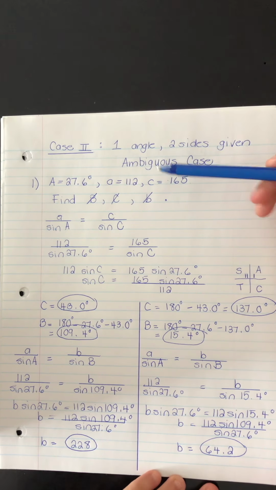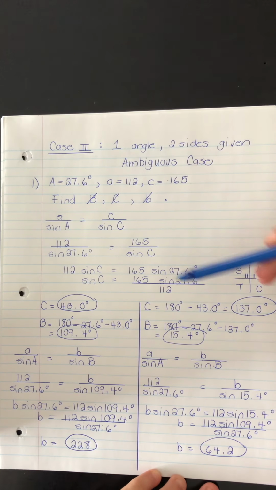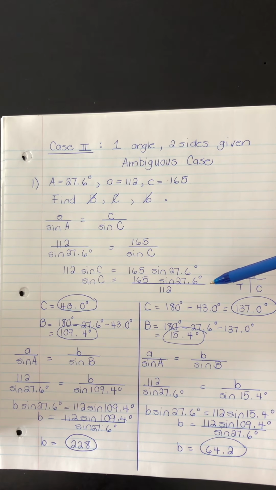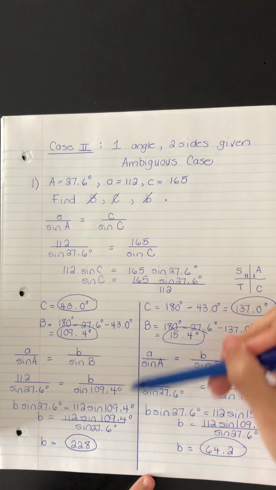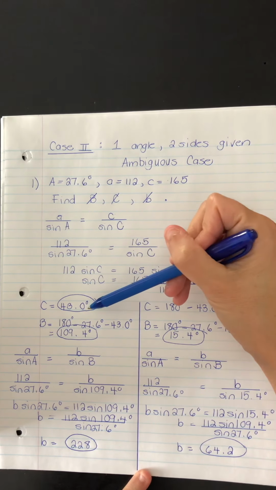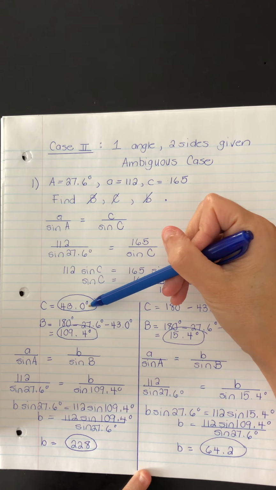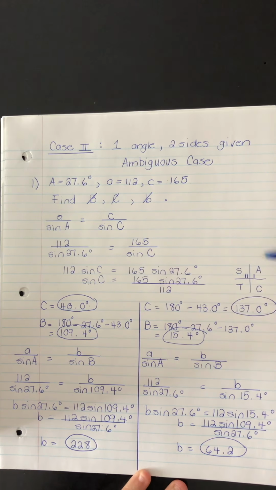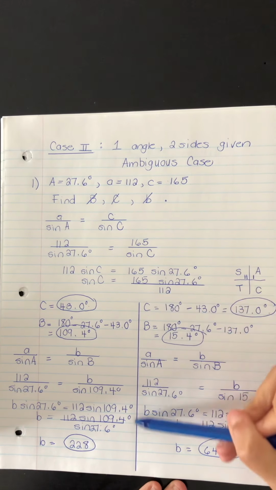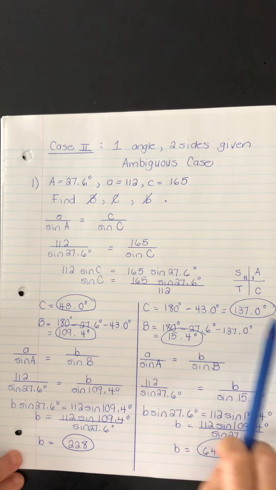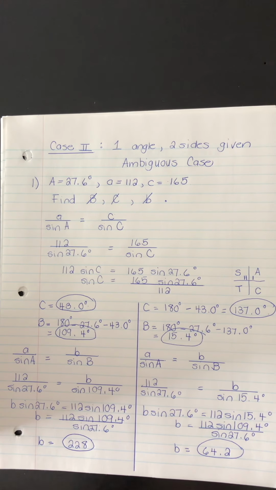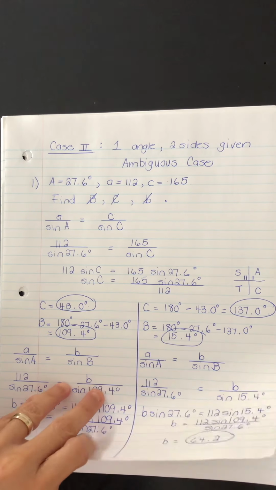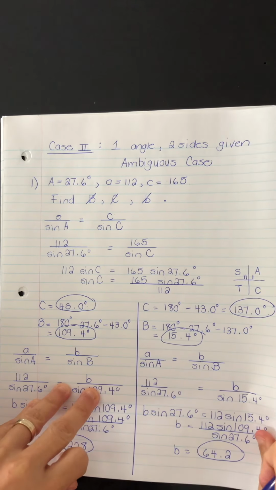When you go to find your first missing angle, you must check for the possibility of both an acute quadrant 1 value and an obtuse quadrant 2 value. And this is what leads to two completely different ways of drawing the triangle. Okay, this is a tricky case, so we're gonna do one more together.